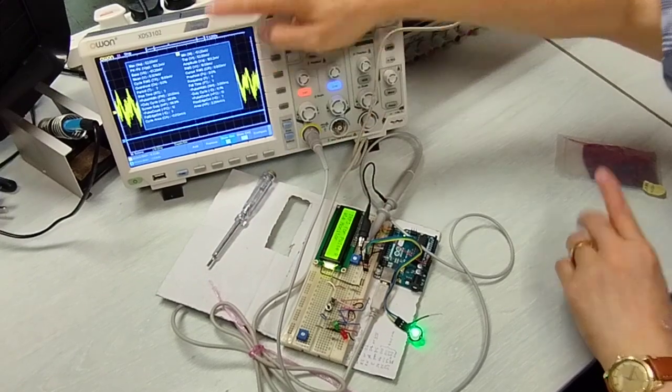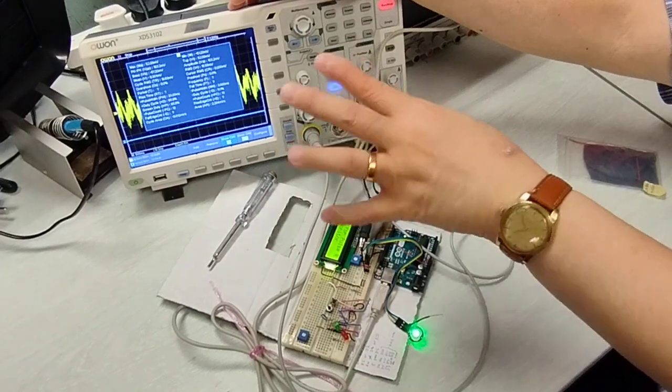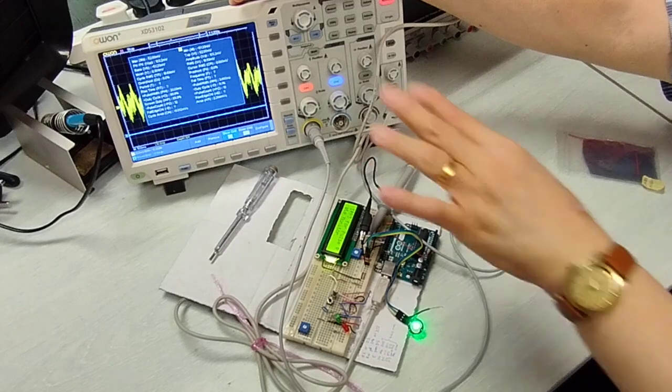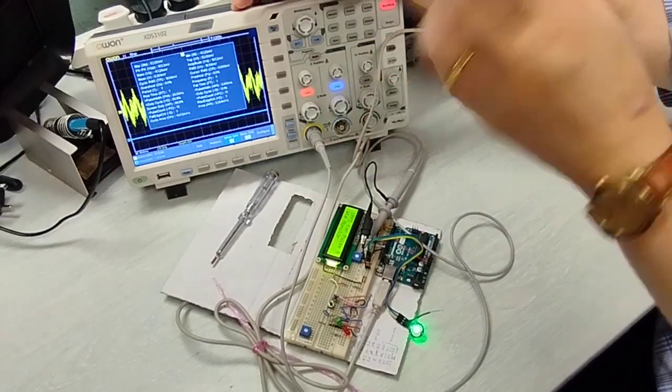And make sure you measure the correct channel, because you got two channels. You measure the wrong channel, all right, you may not get the right result. This particular one is channel 1. The next time that you're measuring could be channel 2.